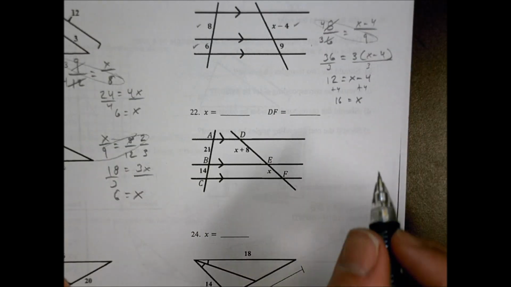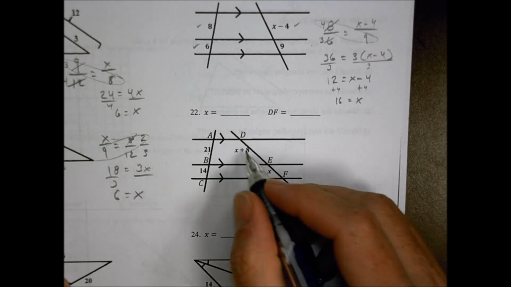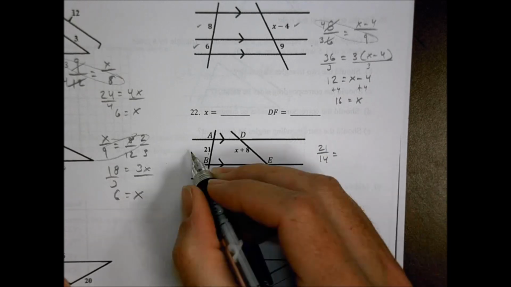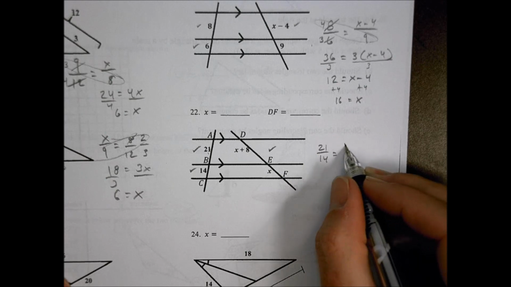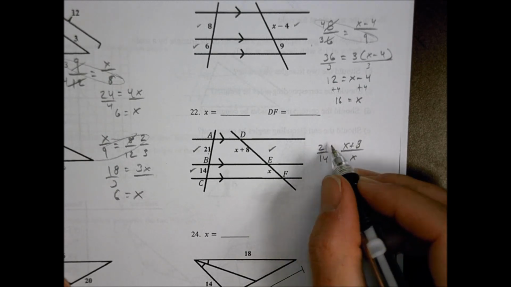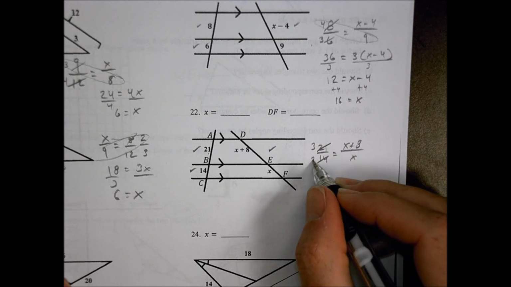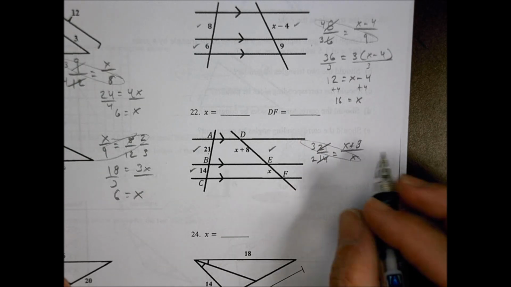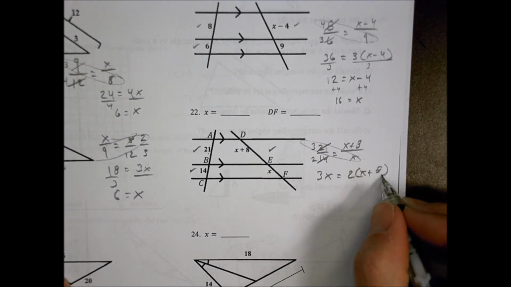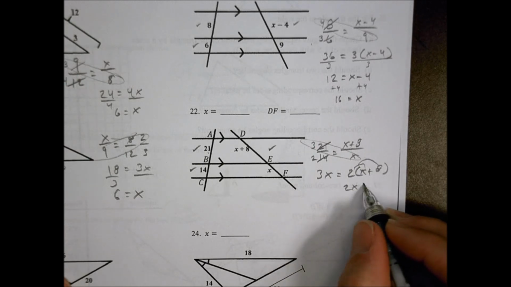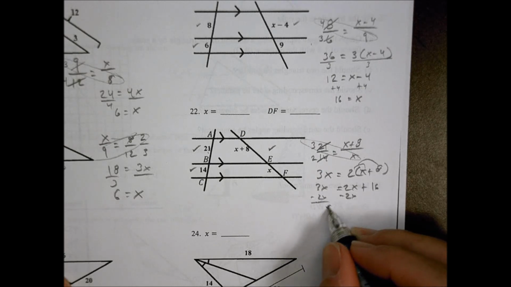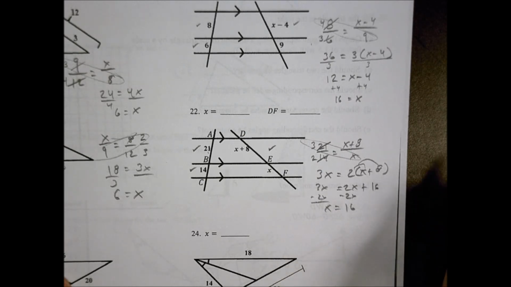22. All right, we have 14, 21, x plus 8, and x. Same idea, except now we just do 21 over 14. This one over that one equals this one, x plus 8, over this one, x. We can reduce this. 7 goes in here 3 times, and 7 goes in here 2 times. And now we cross multiply, so we have 3x equals 2 times x plus 8. We distribute, and we have 2x plus 16 equals 3x. I subtracted 2x from both sides, so that x equals 16, and I'm all done with that part, right?